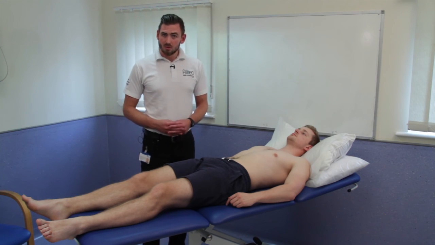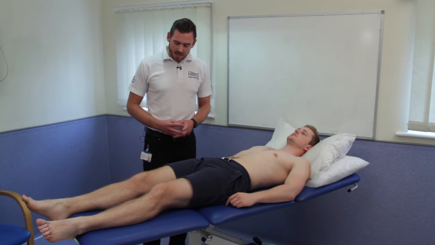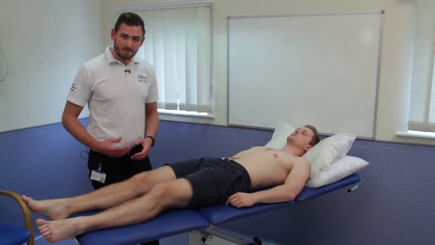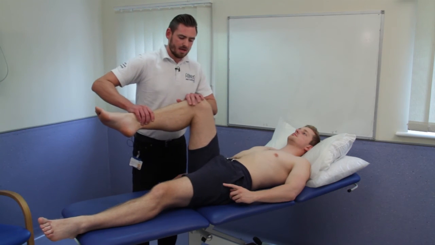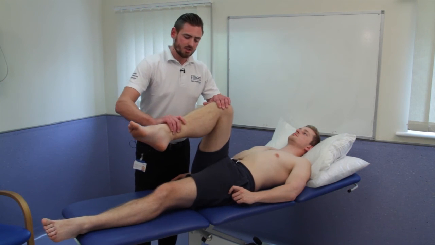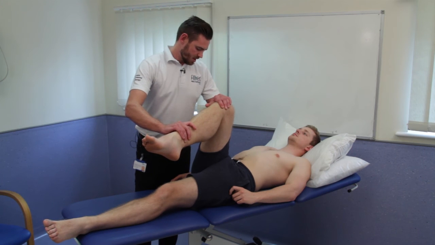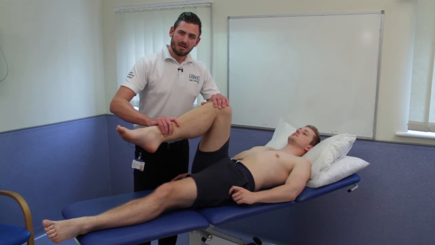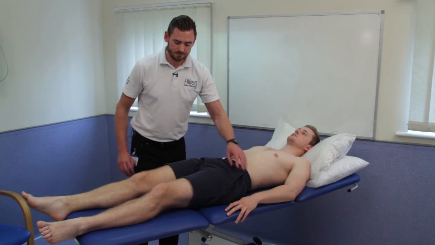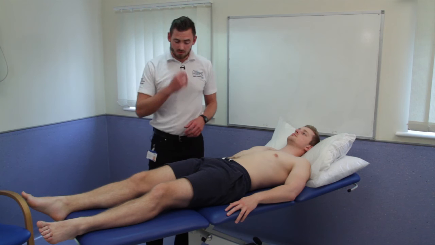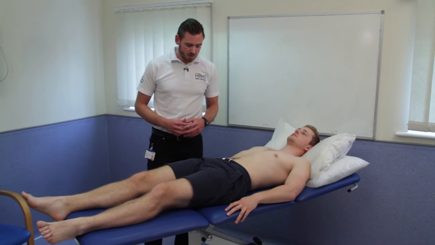A couple of nice little objective markers for it. What we can do is the FADER test, which is flexion, adduction, and then external rotation. So we're winding up the lateral structures over that gluteal tendon, and we're looking for whether that produces pain.